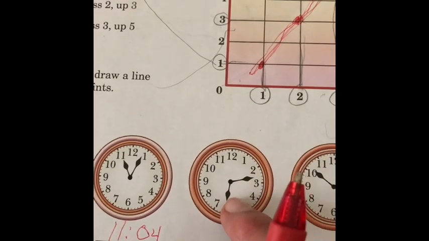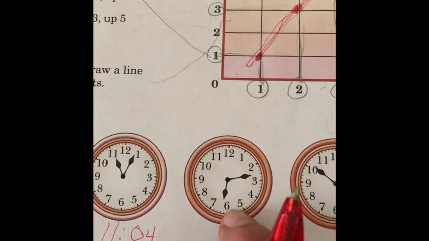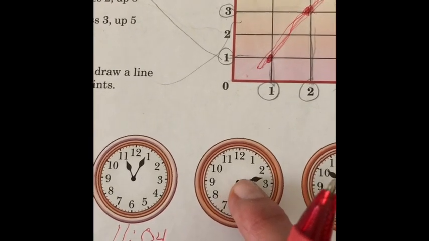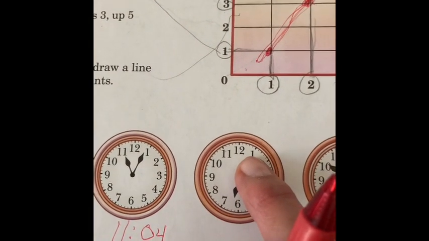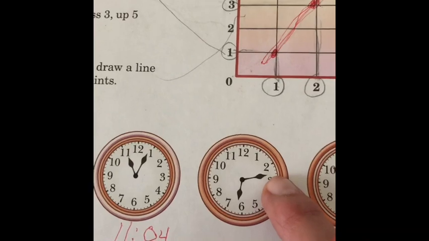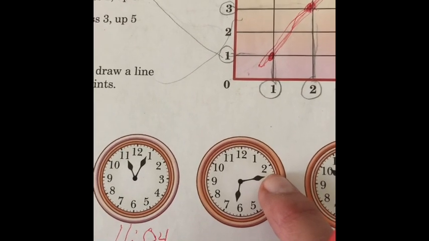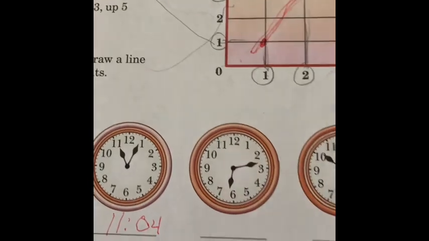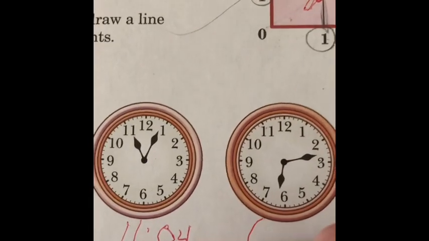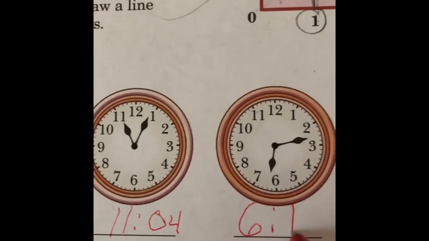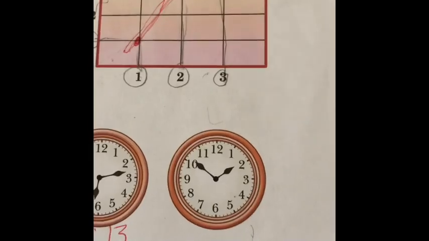Go to the next one. We look and see where the small hand is first. What is it closer to? The 6. So the 6 and count by 5s up to the 12 and count by 5s. 5, 10, not quite 15 though. So it'd be 10, 11, 12, 13. So my time would be 6:13. Good.